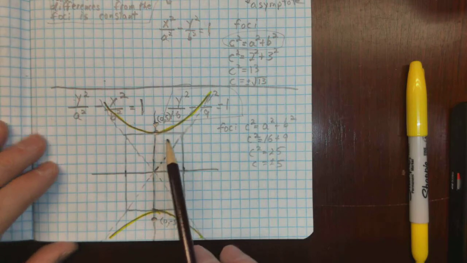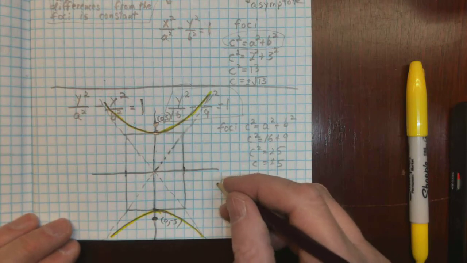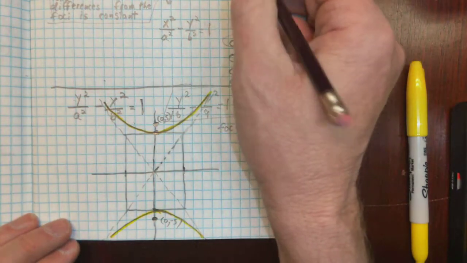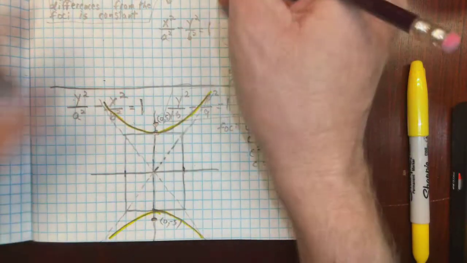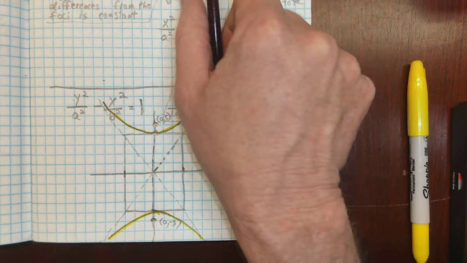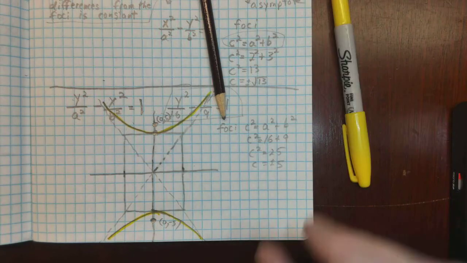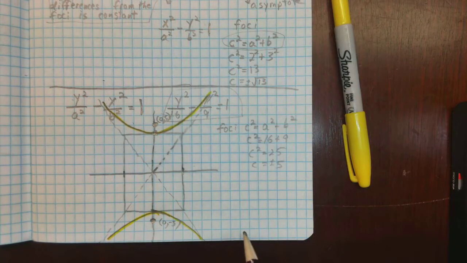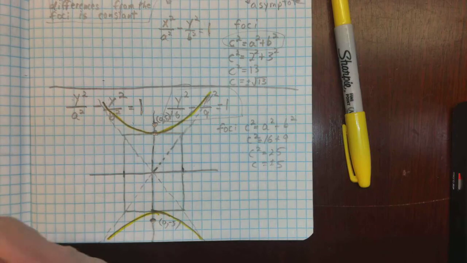The next thing I want to talk about is, now these are all going through the origin, so the y-intercept is 0. All right. So I was talking about the asymptotes. I actually had someone come in, so I needed to take care of that.